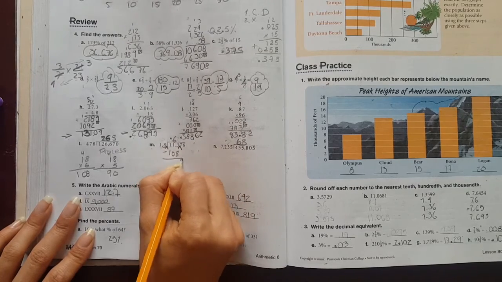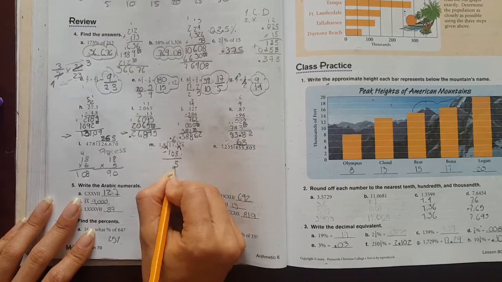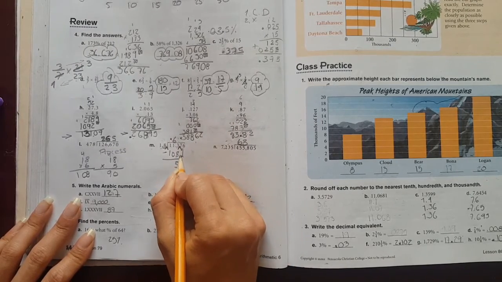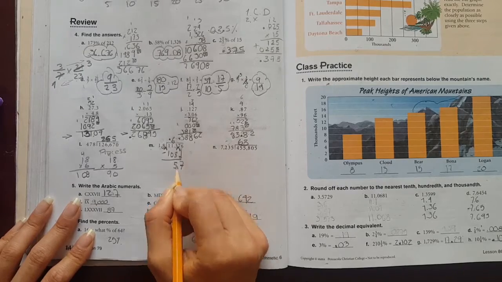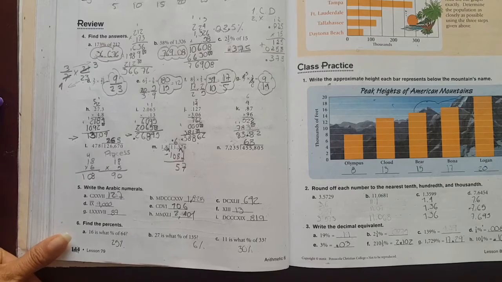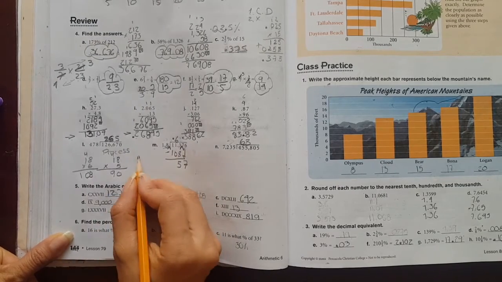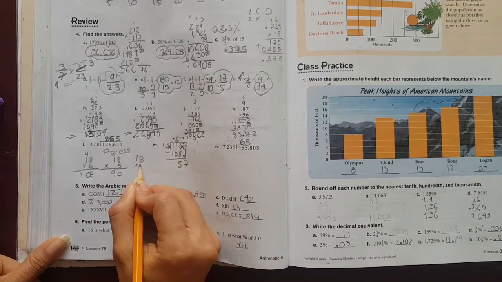108. 113 minus 108 is 5. What happened next? Bring down. How many times may I find 18 in 57? I think that 3 times. So 18 multiplied by 3.